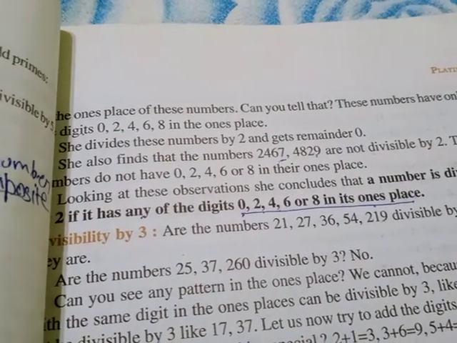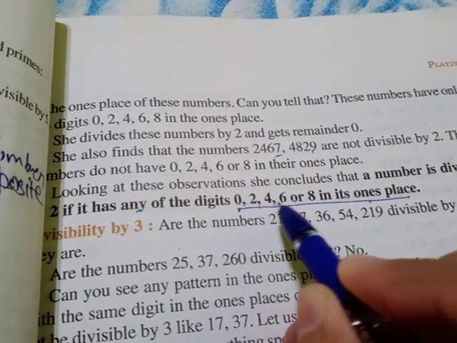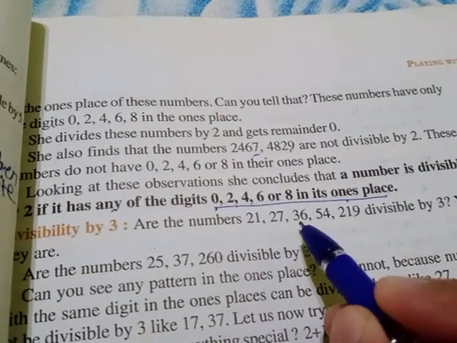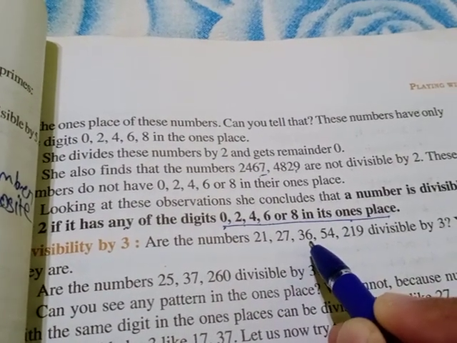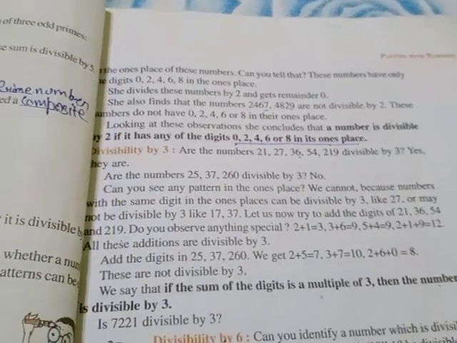For this one also, 2 will not be a factor because 9 is in its ones place. When will any number have 2 as a factor? Whenever it is having these given digits in its ones place. Got it? Like 36. Will 2 be a factor? Yes, because it is having 6 in its ones place. Is it clear? So 2, 5 and 10 we have done.